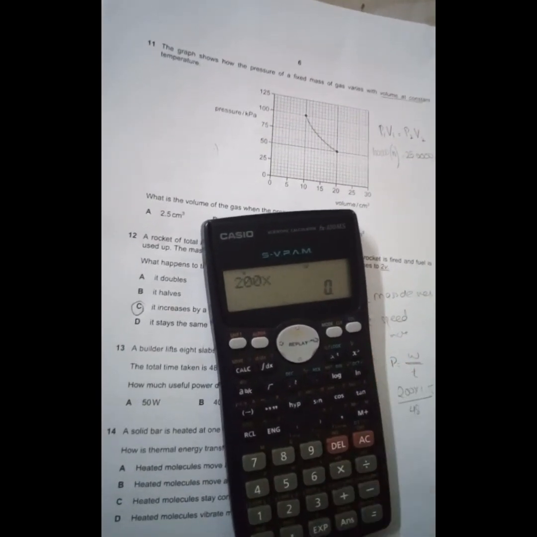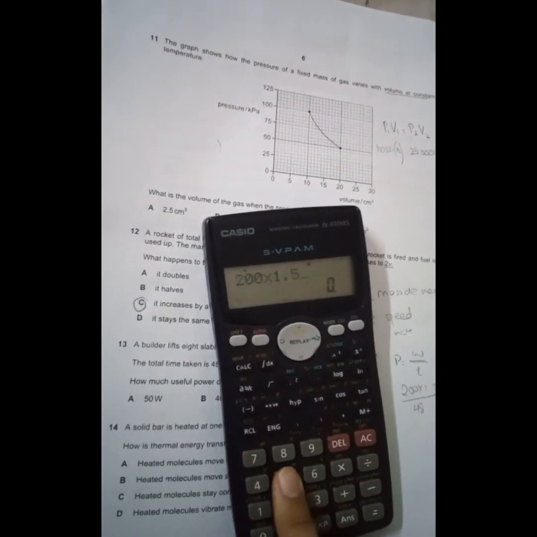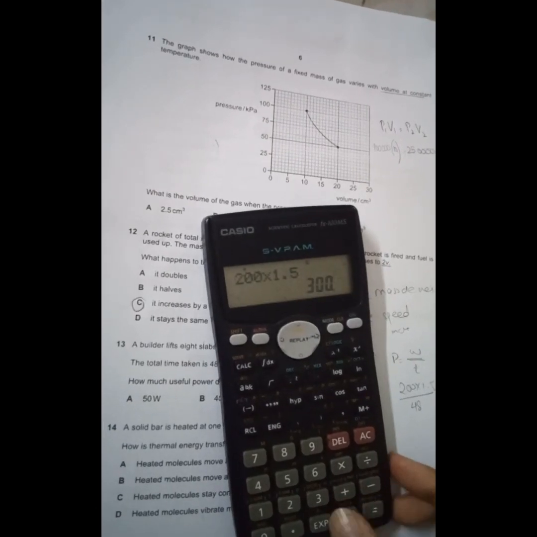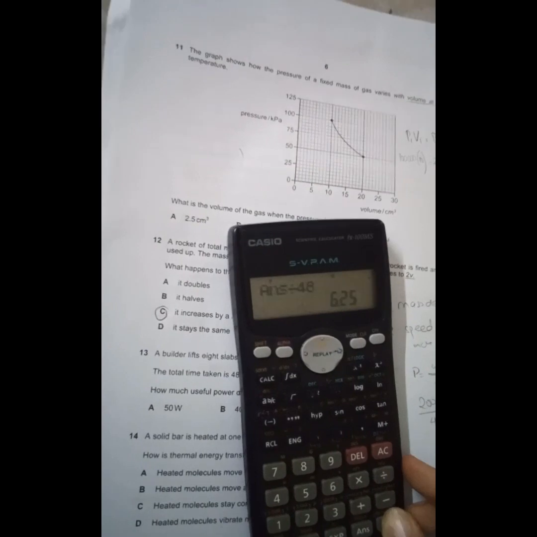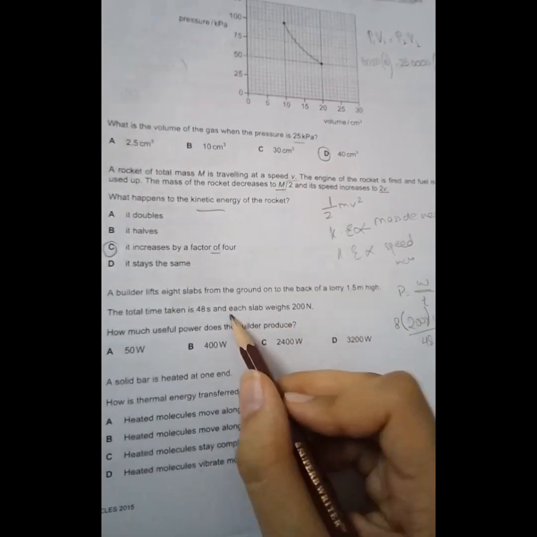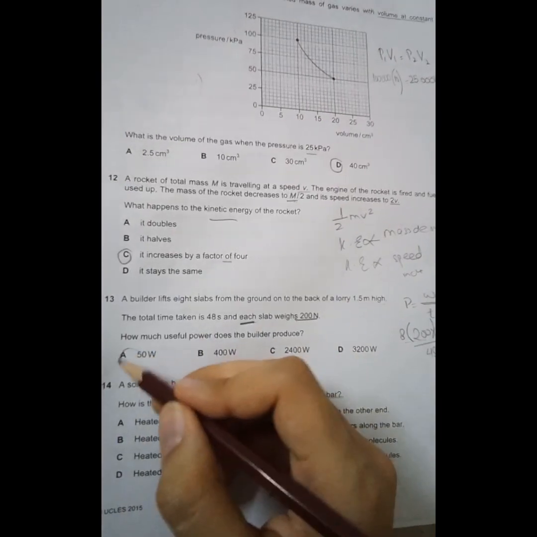200 into 1.5 divided by 48, and we have to multiply this because they're saying 8 slabs, and each one slab weighs 200, 8 slabs weighs 1600, and you get 50 as your answer.